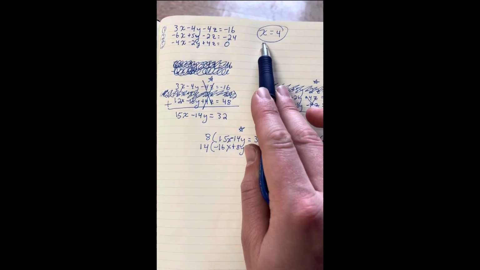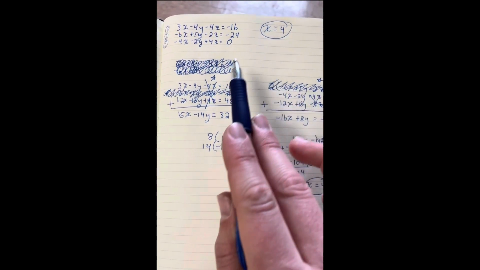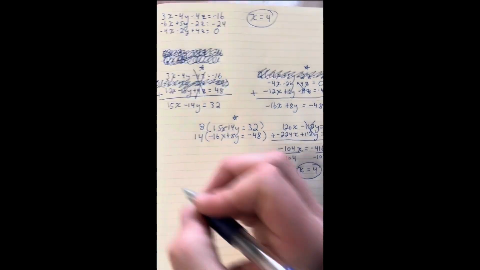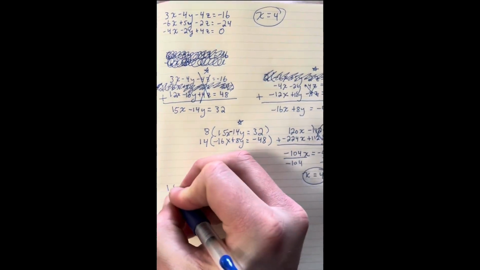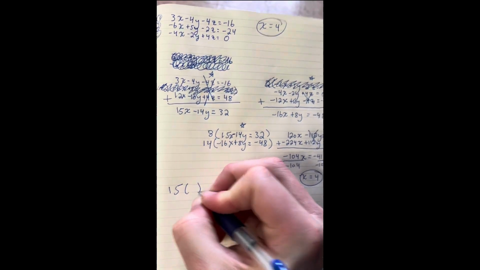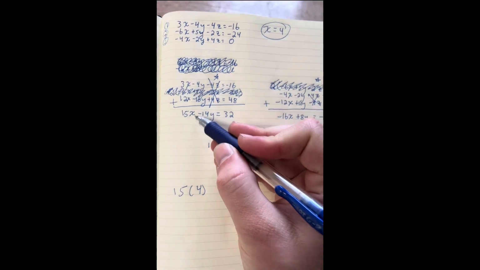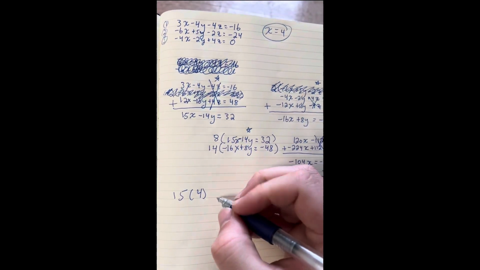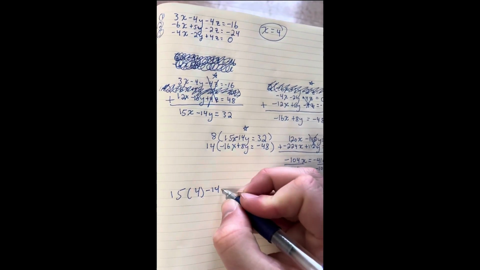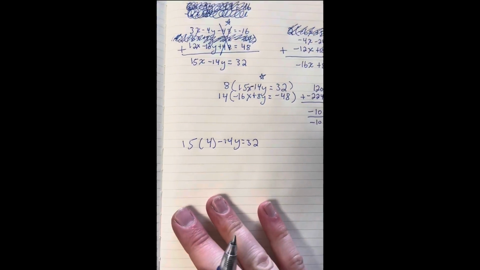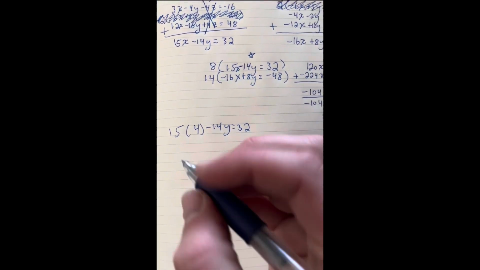And I'm going to take my answer of x equals 4, and I'm going to plug it in for x, and then I should be able to solve for y pretty easily. So down here, I'm going to go 15. Instead of x, I'm going to do parentheses and put in my answer of 4. So I'm substituting 4 in for that x. Then we can have minus 14y equals 32. And now we're going to solve this little bad boy for y.